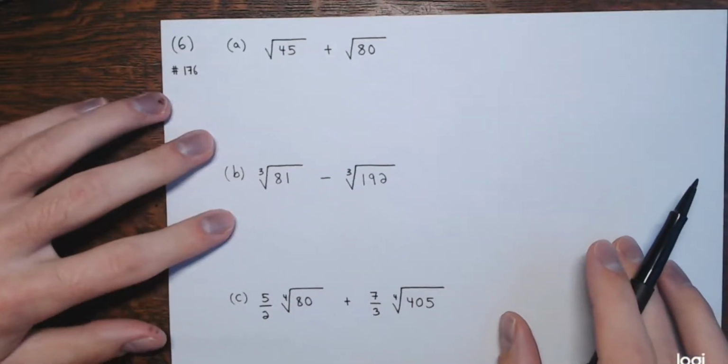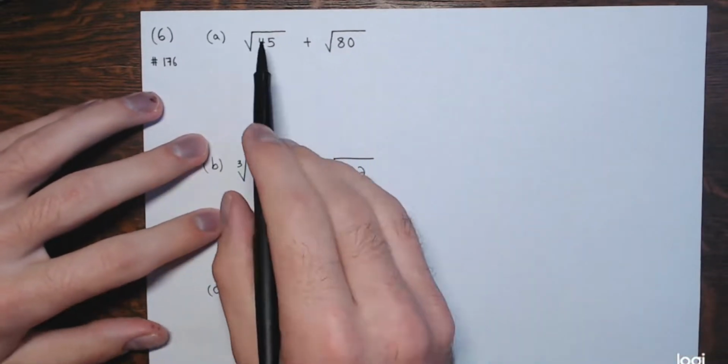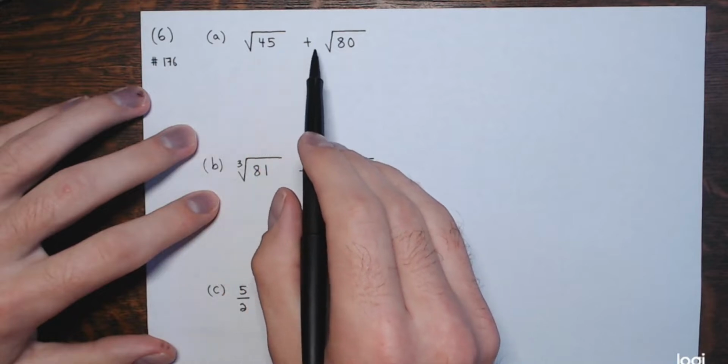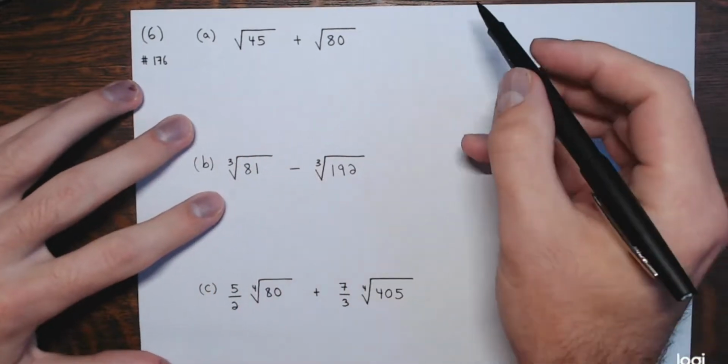All right, so question 6, which is exercise 176, part A. You have the square root of 45 plus the square root of 80. Once again, these are not like.